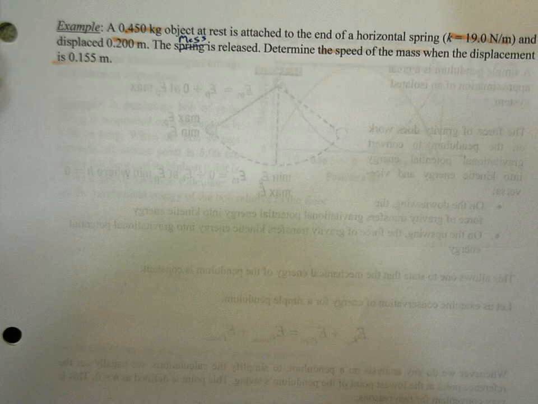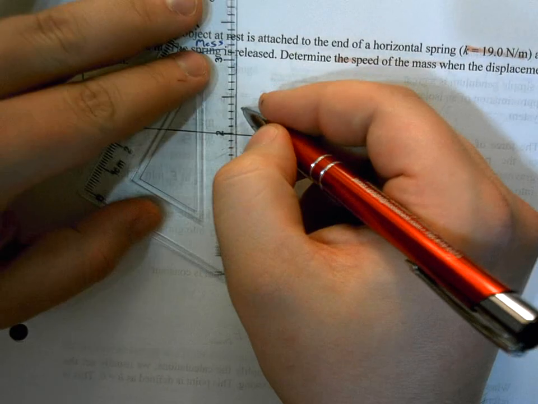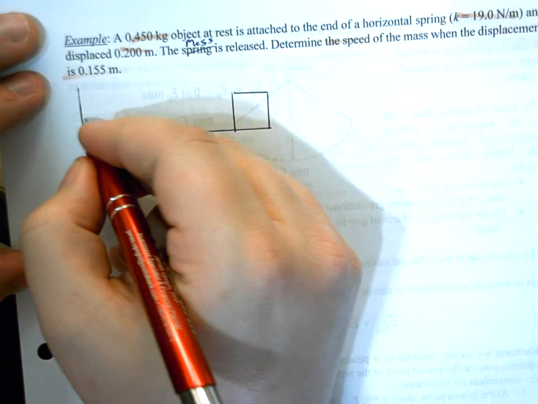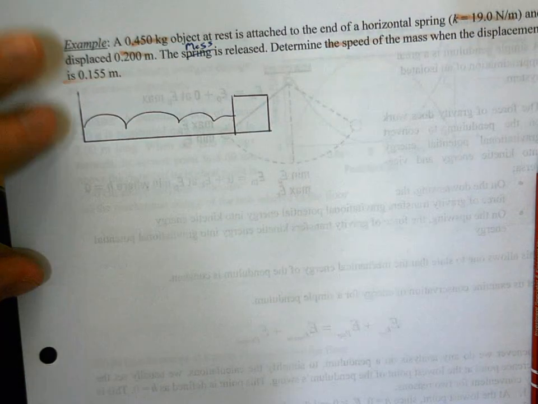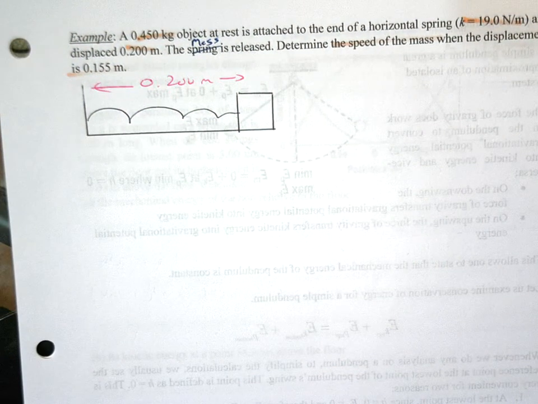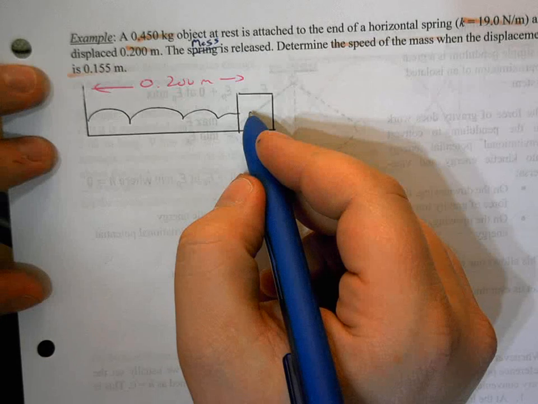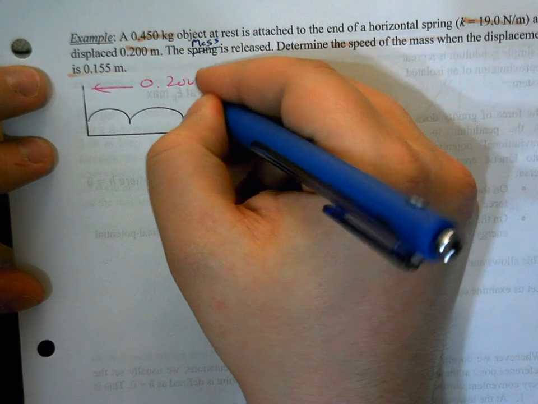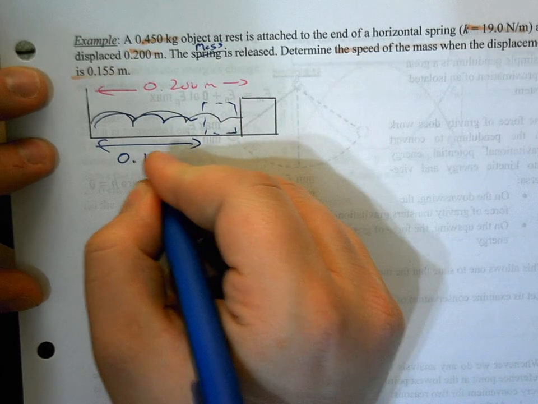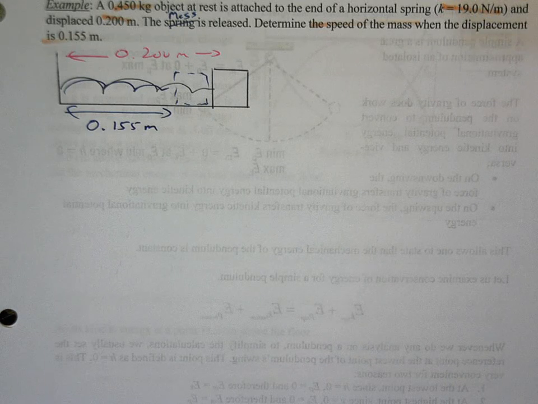So here's kind of a setup of what's going on. Again, let me make a little sketch here. So this is what we got going on. Here is our mass. So this spring is going to be stretched out by about 0.200 meters. Now, by stretching it out, we have stored elastic potential energy. So this thing is going to want to go. Now, at some time later, we let it go. This thing is going to want to move back to equilibrium. So at some time later, here's our box, and then our spring is only going to be stretched by 0.155 meters. What we'd like to do is find the speed at this point.